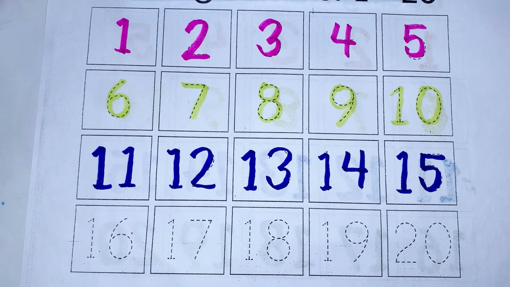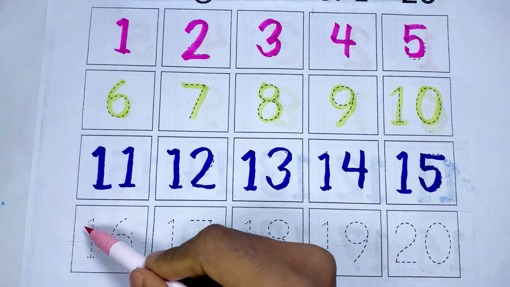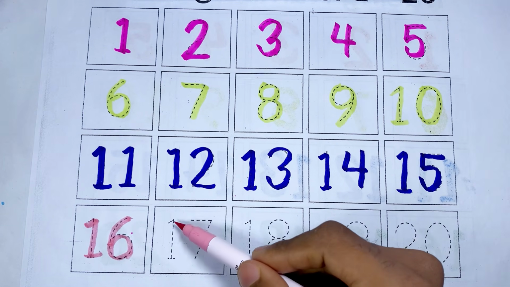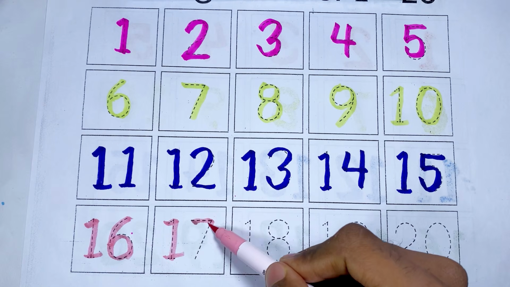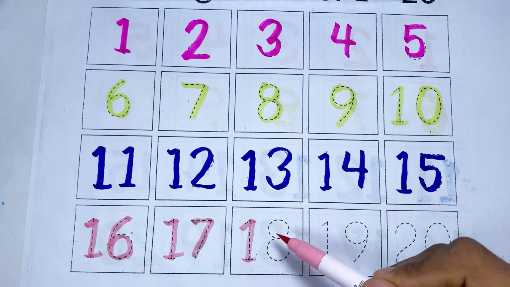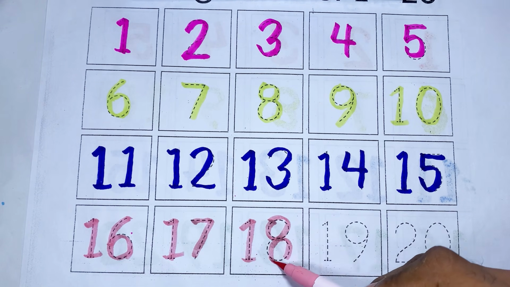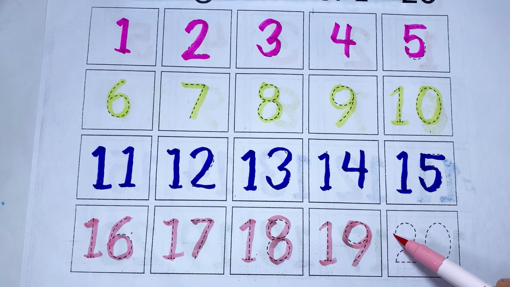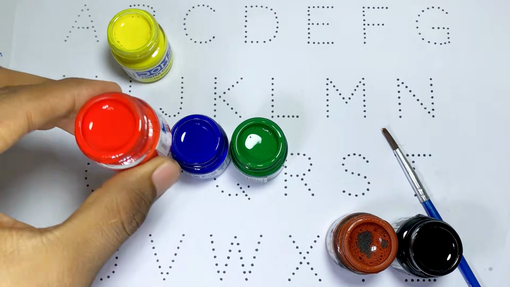The numbers of 16: 16, 17, 18, 19, and 20.